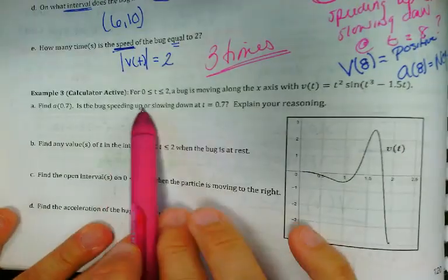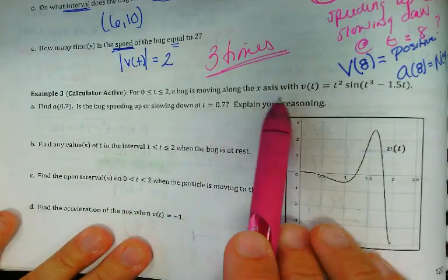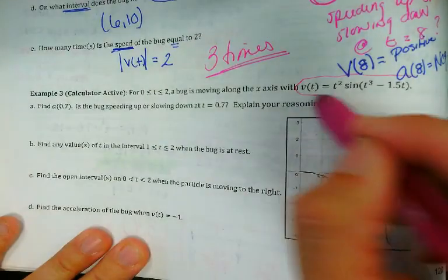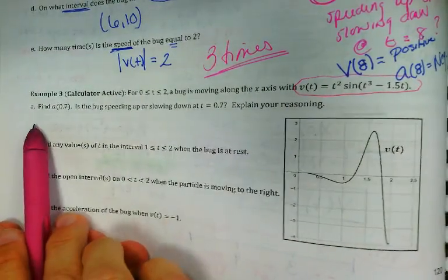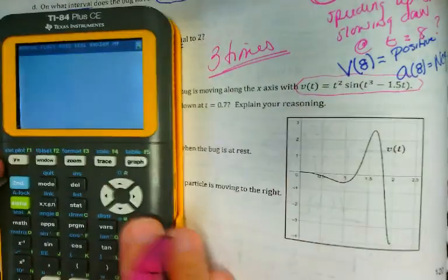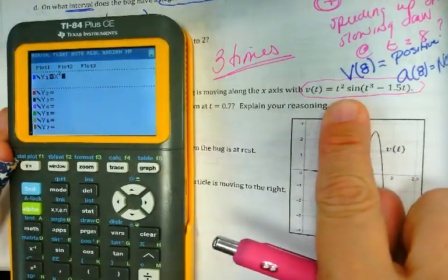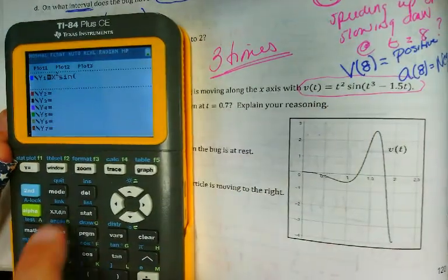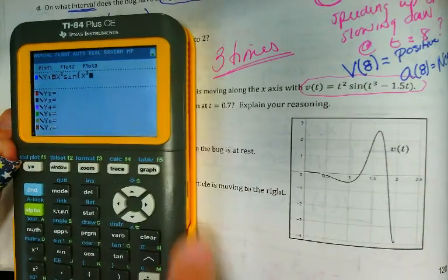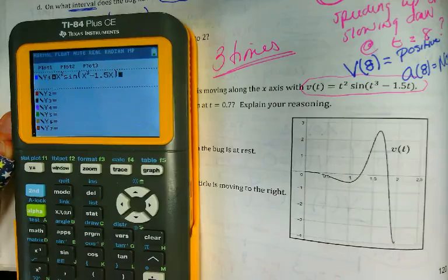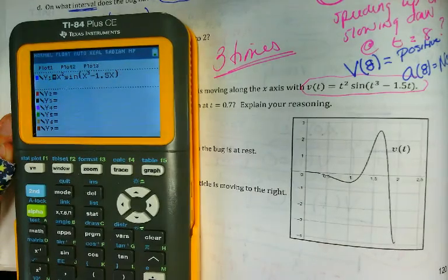Okay, so it says from 0 to 2, a bug is moving along the x-axis. Remember, it's always on this straight line, and they're giving you the velocity function. It wants us, so let's first of all just get that in y equals. Always get your function carefully in y equals, and you're going to use x, of course. Sine of x cubed. Take a quick peek that you typed it in correctly.